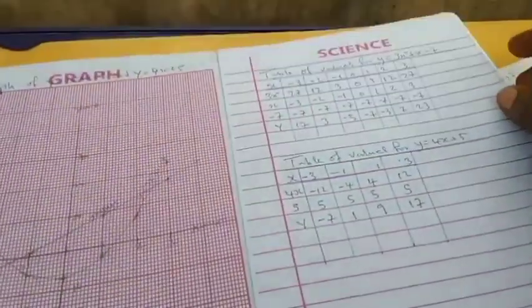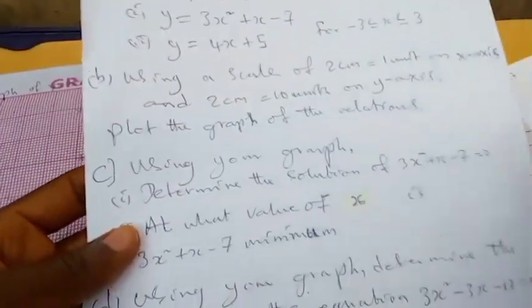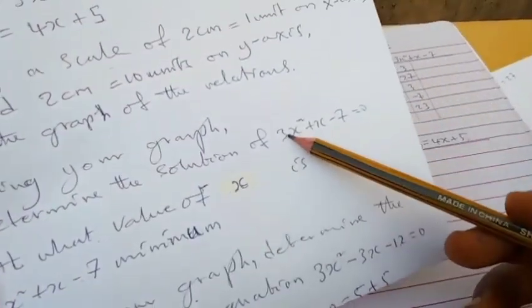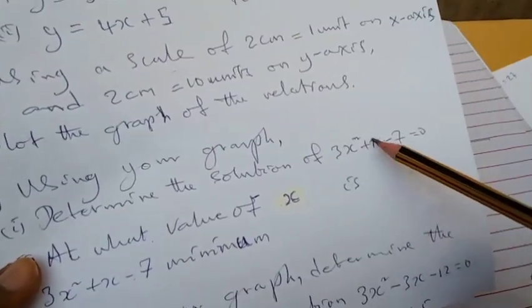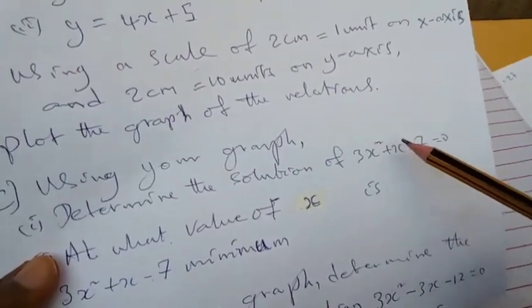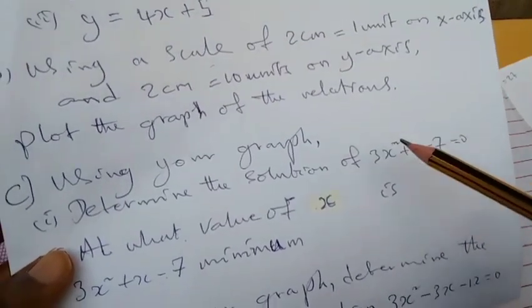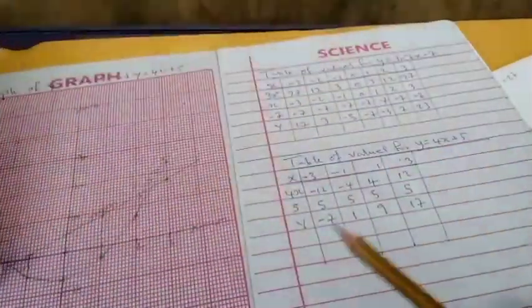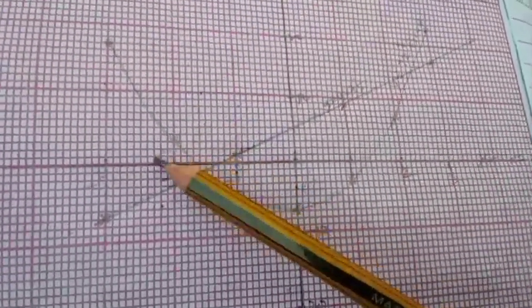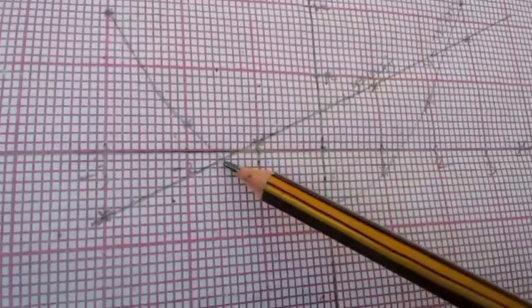The next thing to do is we start taking the sub questions. The first one says, using your graph, determine the solution of 3x squared plus x minus 7. What is the meaning of this? This simply says, what is the solution to this quadratic problem? In using a graphical method in solving quadratic equations, where the solution lies is where this curve passes through the x-axis. You can see it here.